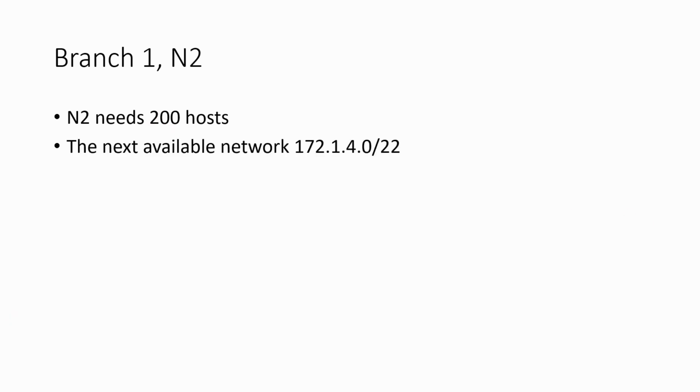Move on to N2. N2 is pretty easy. Need only 200 hosts. So in order to accommodate 200 hosts, we use the next available IP address, which is 172.1.4.0, right after N1.